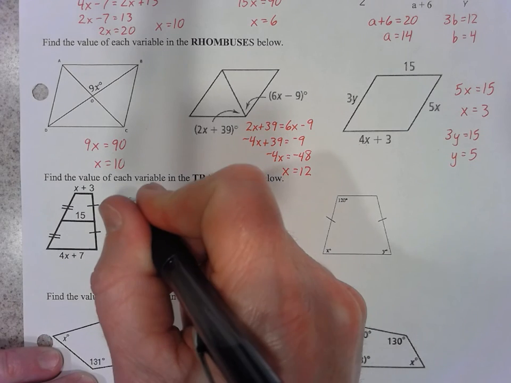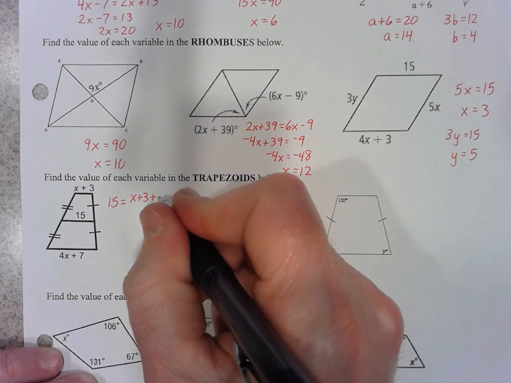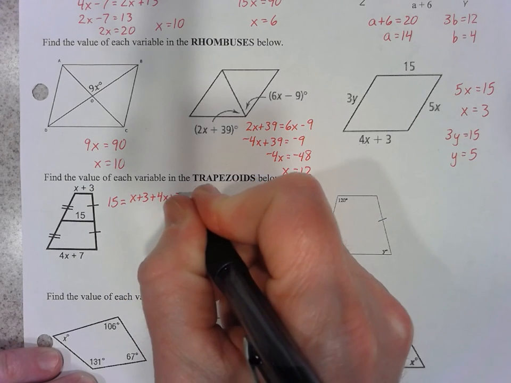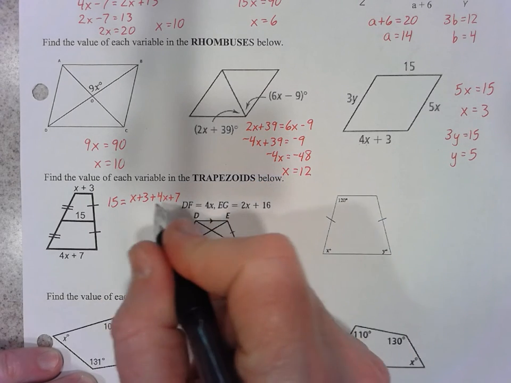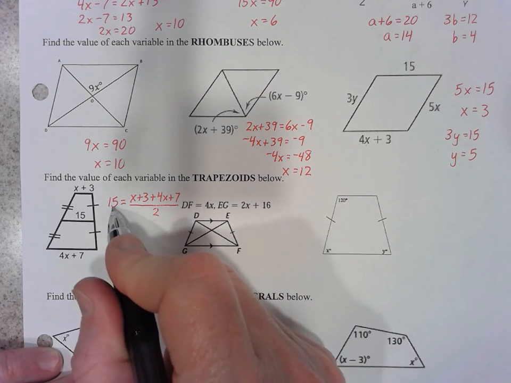The first base is x plus 3, the second base is 4x plus 7, and the sum of those 2 bases is divided by 2 to find that mid-segment.